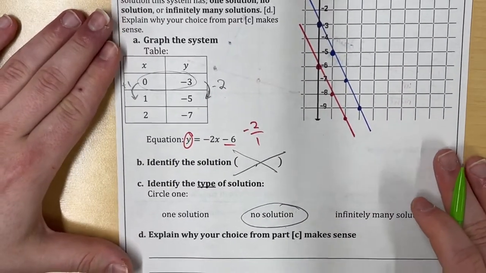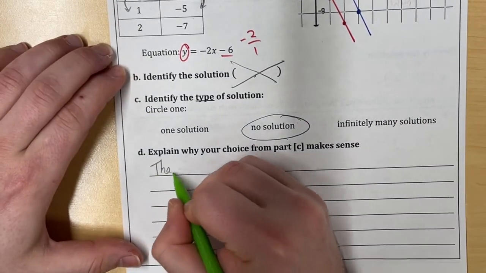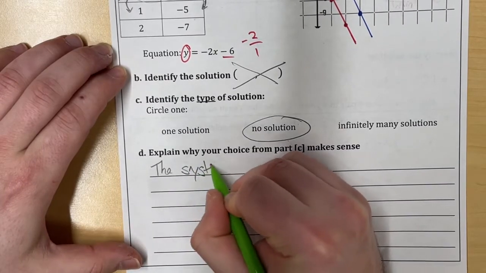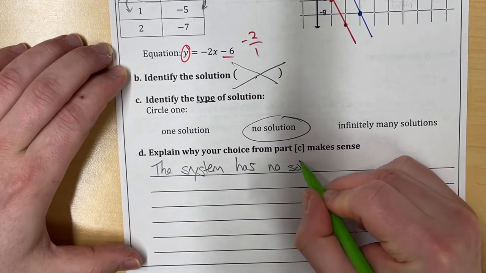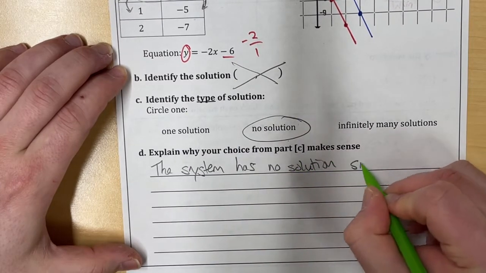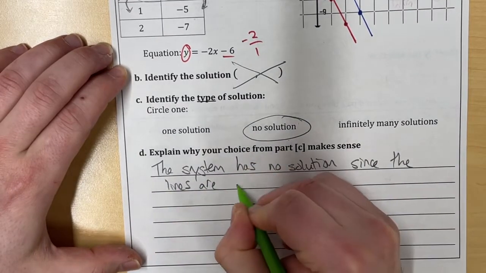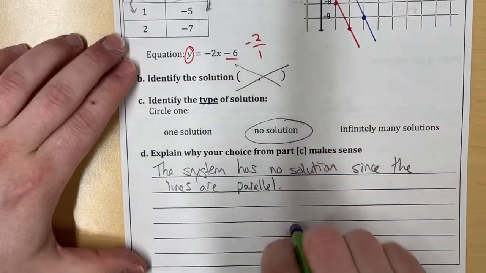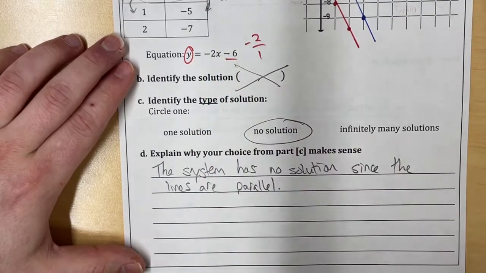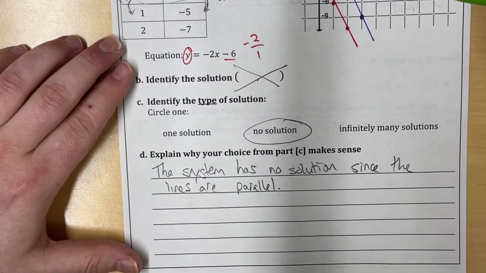And so make sure you can explain how that works. So we're going to say the system has no solution since the lines are parallel. Again, not only are they parallel, but they have different y-intercepts. So since they have the same slope but different y-intercepts, that's how we know that they're going to have no solution.